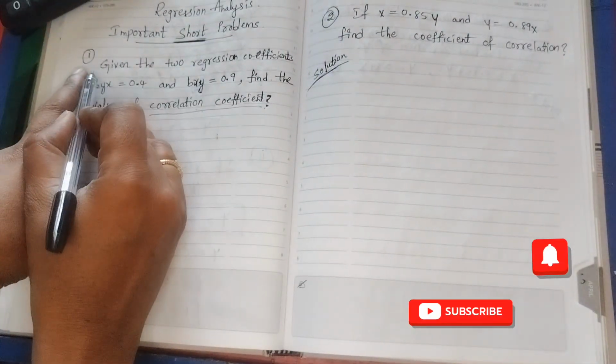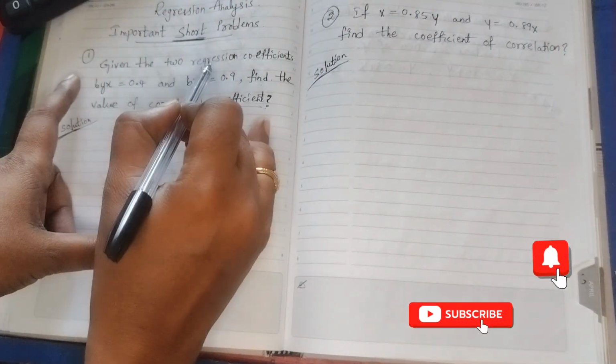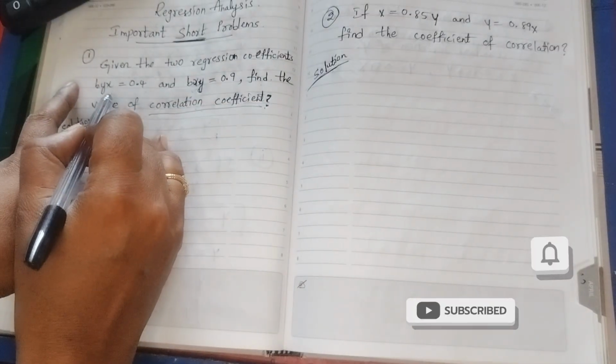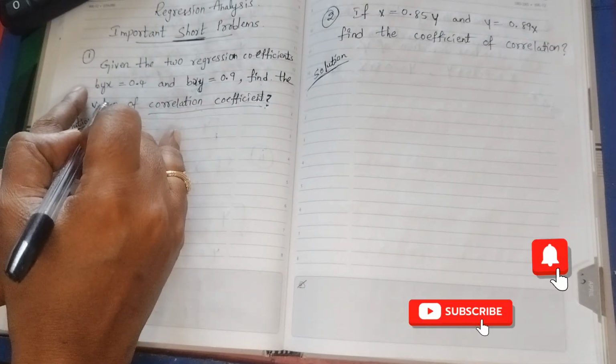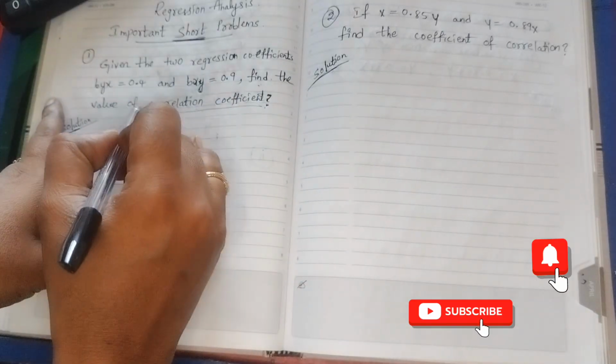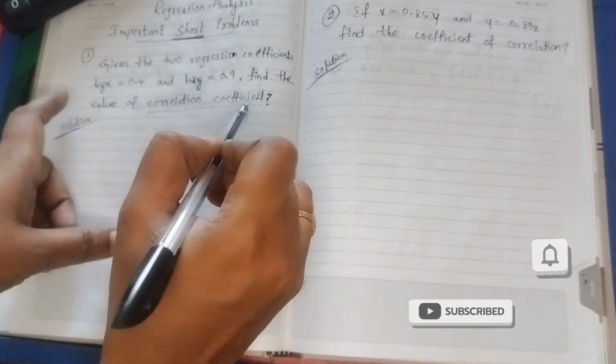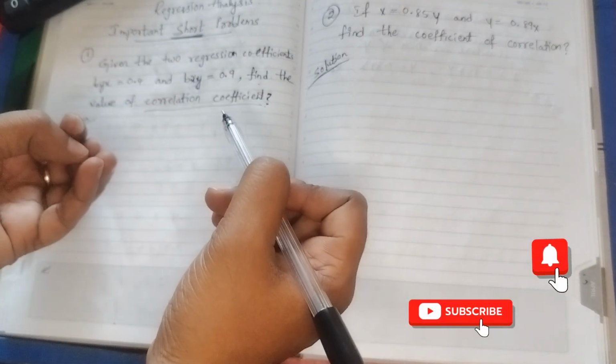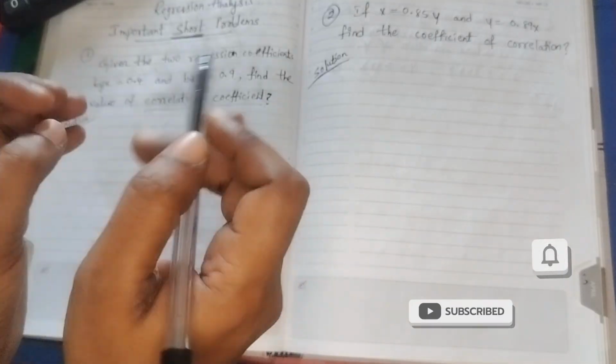The first question is: given the two regression coefficients byx equals 0.4 and bxy equals 0.9, find the value of the correlation coefficient. The correlation coefficient is nothing but r. Here we need to find the r value. How to find it?